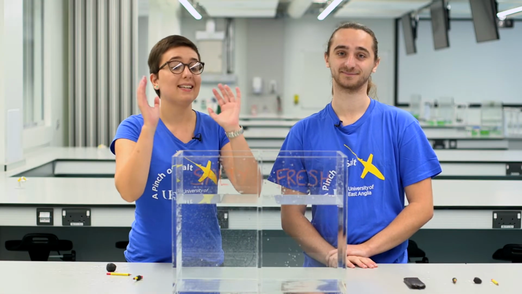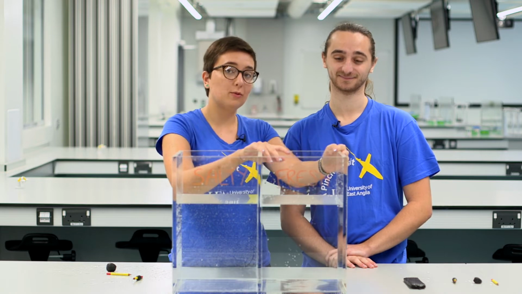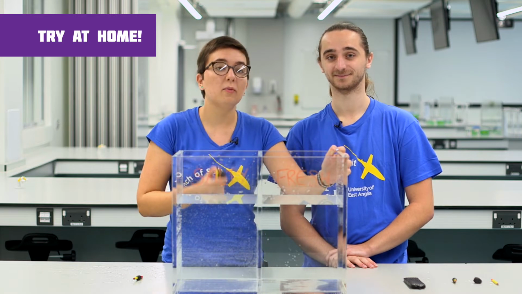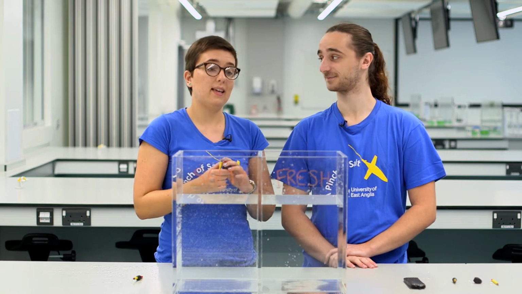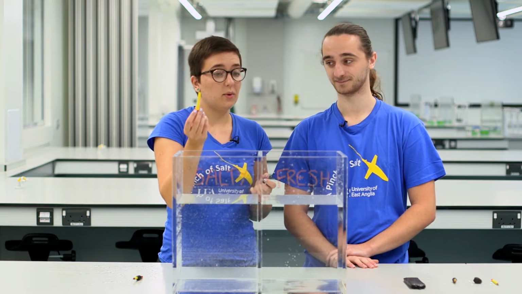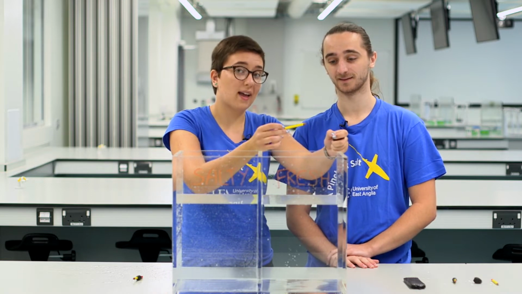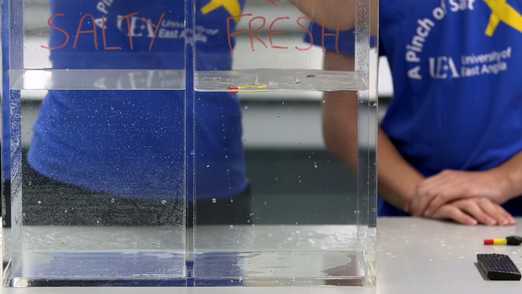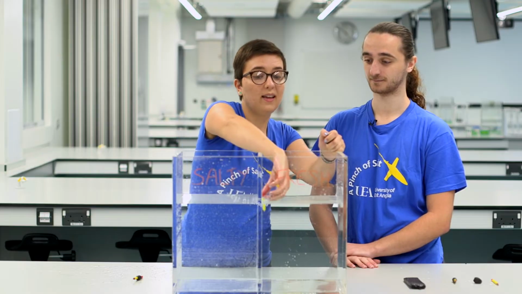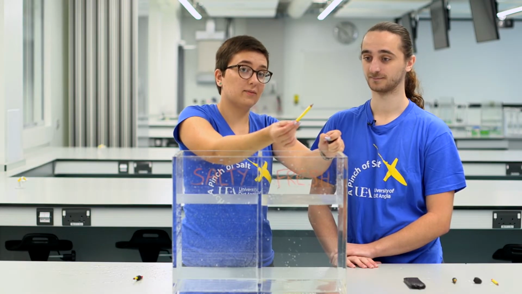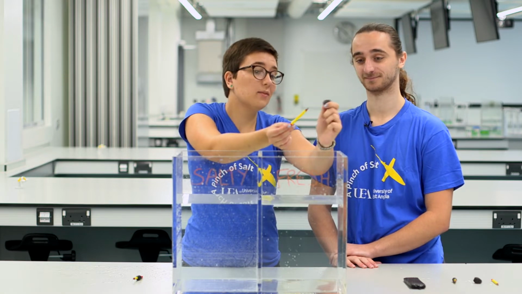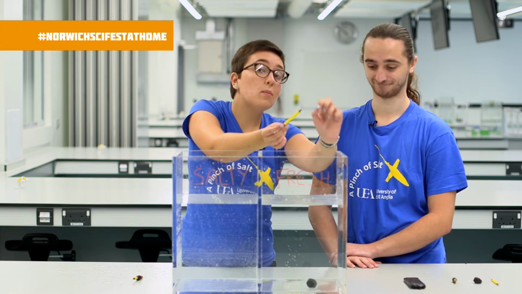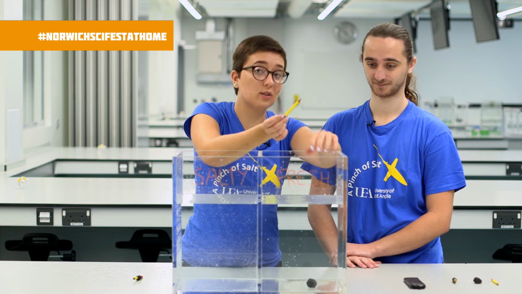So now we're going to take a tank of salty water and a tank of fresh water, some pencils and some plasticine, and we're going to look a bit more about density and try and teach you about buoyancy. So if we take a pencil and put it in a tank of fresh water, what do you think might happen? So it floats up to the top, and this is because our pencil is less dense than our fresh water. Whereas if we take some plasticine, what might happen here? Pop it in the water, it's more dense than the water, so it sinks to the bottom.